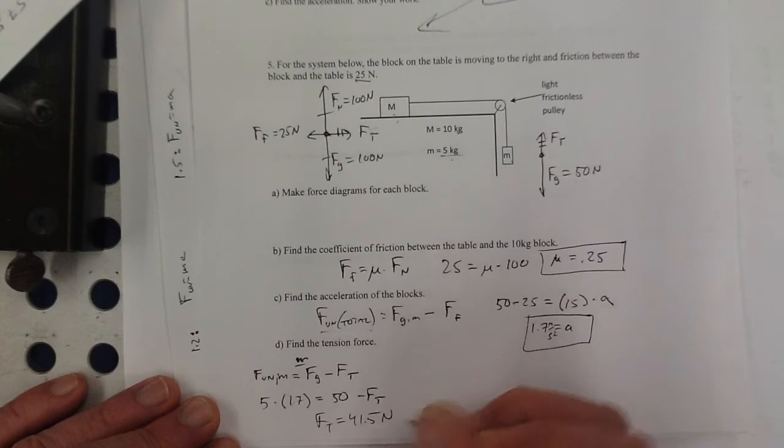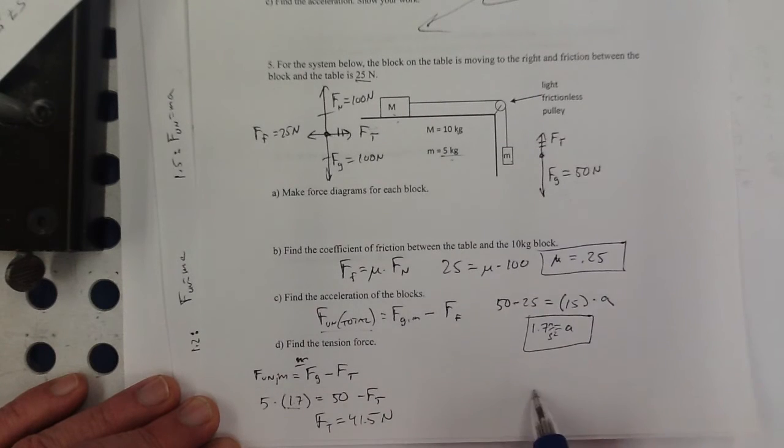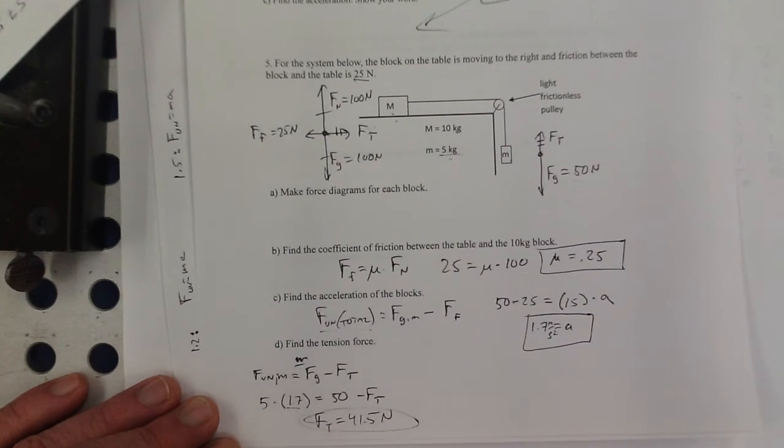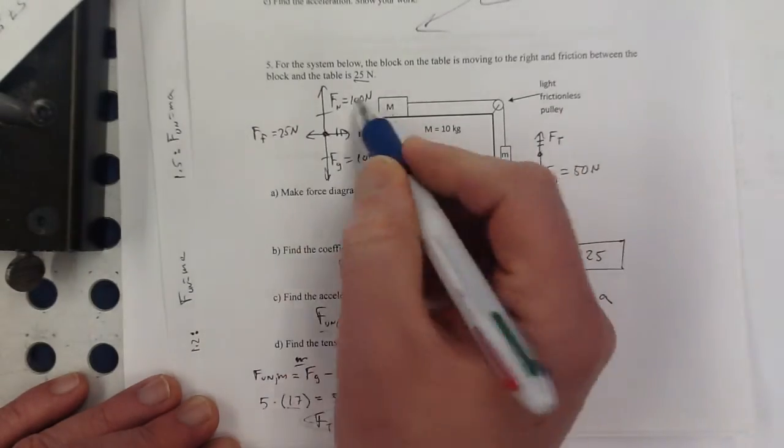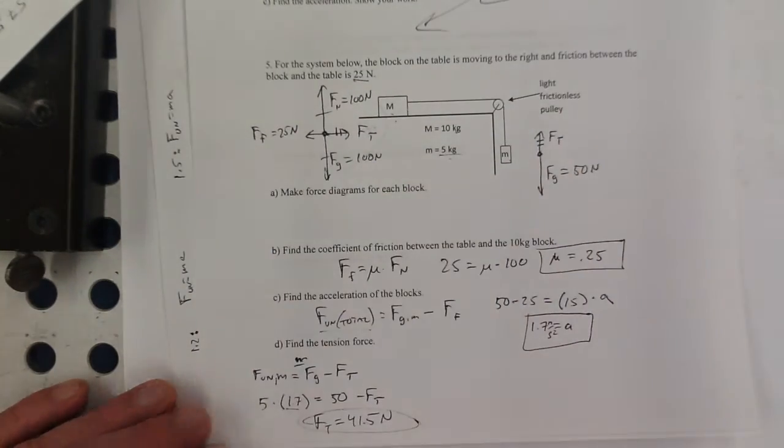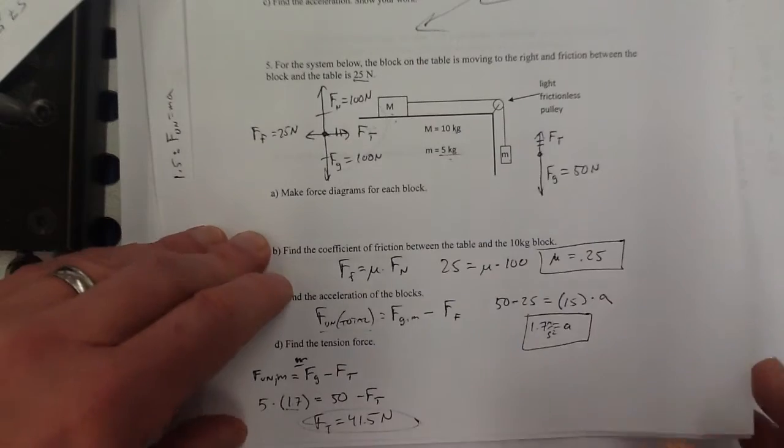Now, if you do it for the other one, we rounded this, you'll get something slightly different, but it should be very close to that. So you could also do it with this block. That would be your other option. I'll let you try that if you want.